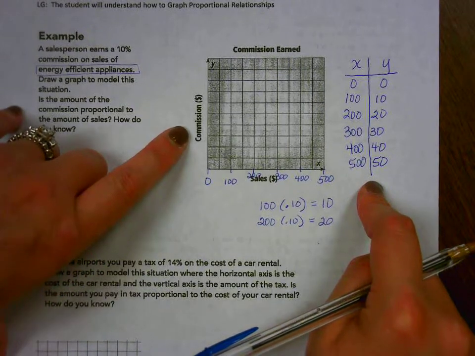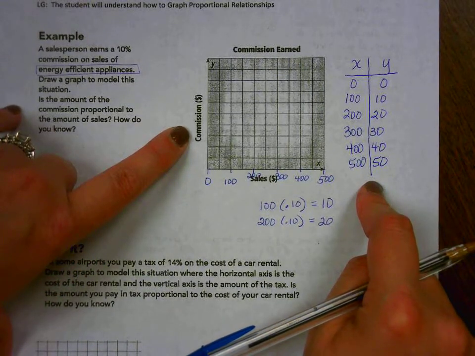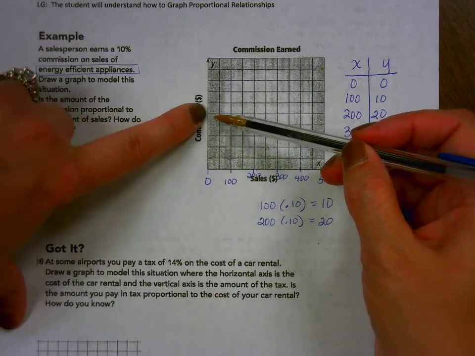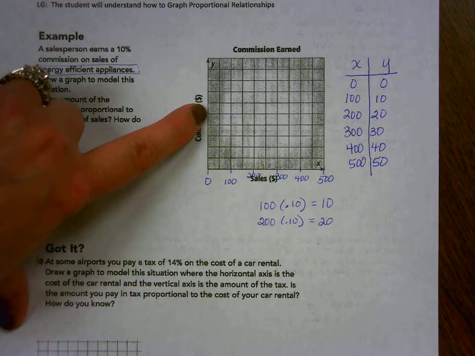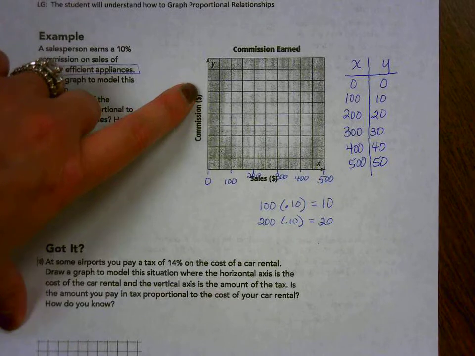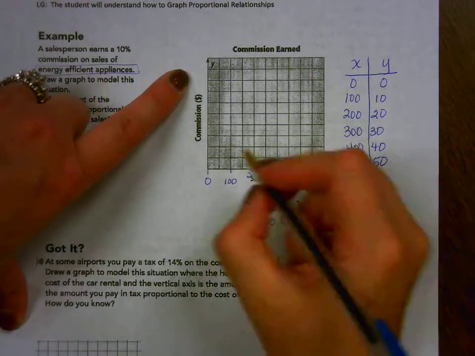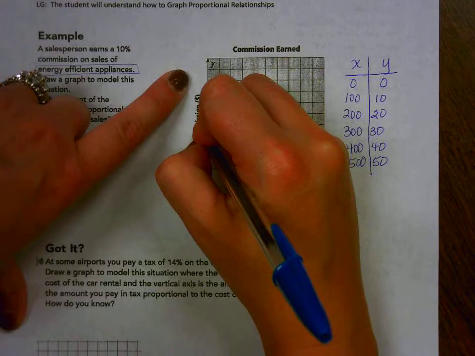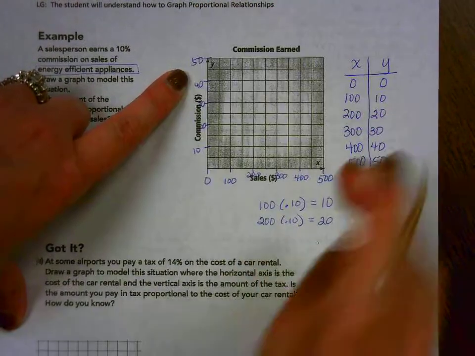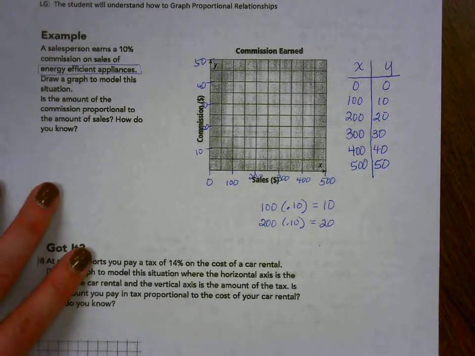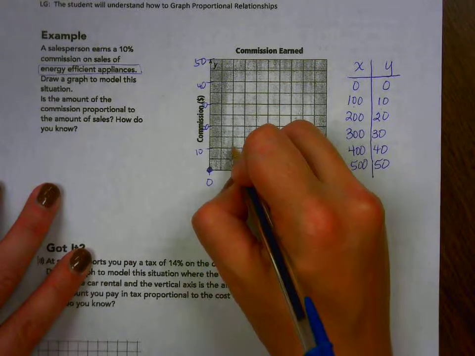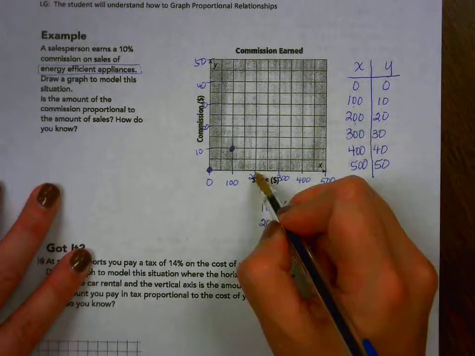Okay, what do you think I should count by with my commission? Okay, if I go by tens, I get 10, 20, 30, 40, 50. I use only that much of my graph. So maybe count by fives, and you could probably argue it either way, but you want to use as much graph as possible. So if I go ahead and skip a line again, that means I really counted by fives, 40, and I get exactly up to 50. All right, so then I'm going to go ahead and graph my points. 0, 0. I'm going to go over 100 and up 10. I'm going to go over 200 and up 20.